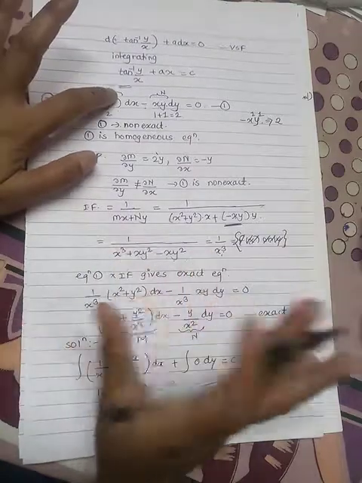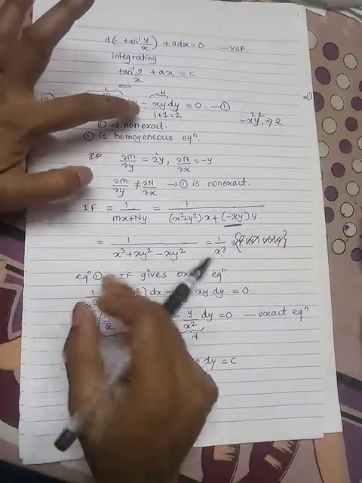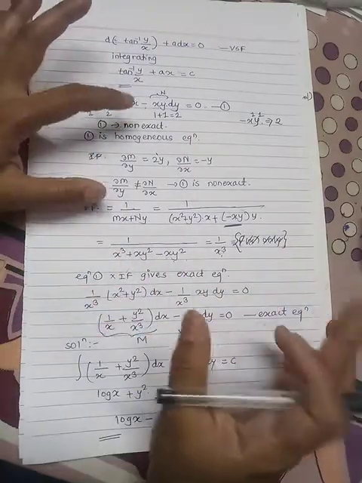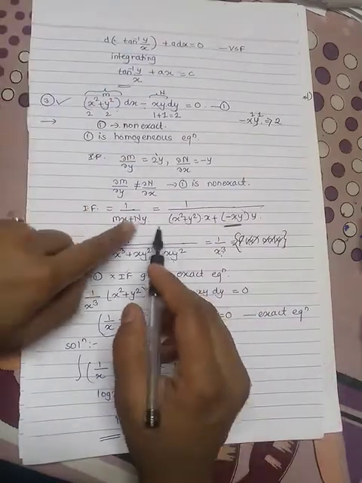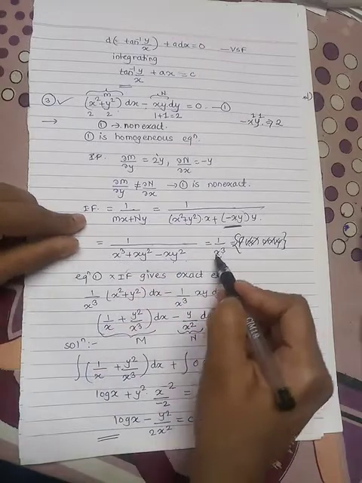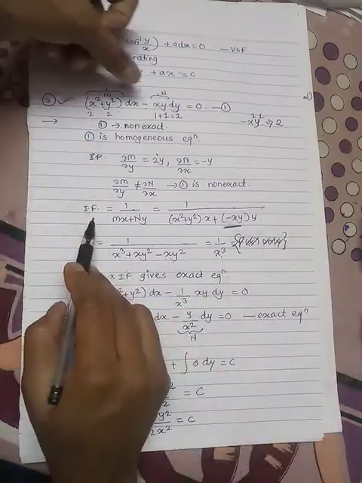This is your non-exact condition. Write only one sentence, and roughly you can check for the exact condition, non-exact condition. Then equation 1 is homogeneous. Then we have calculated the integrating factor (IF). Then the next step is to multiply that IF to the given differential equation.